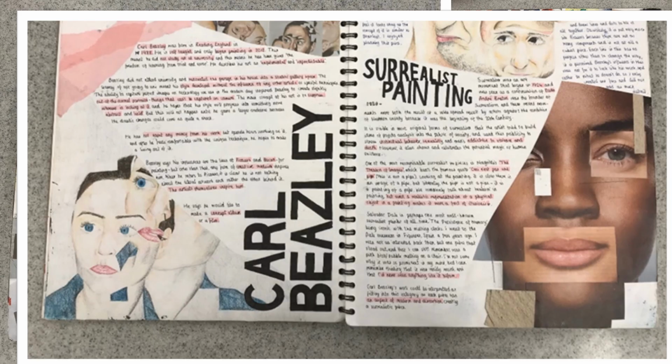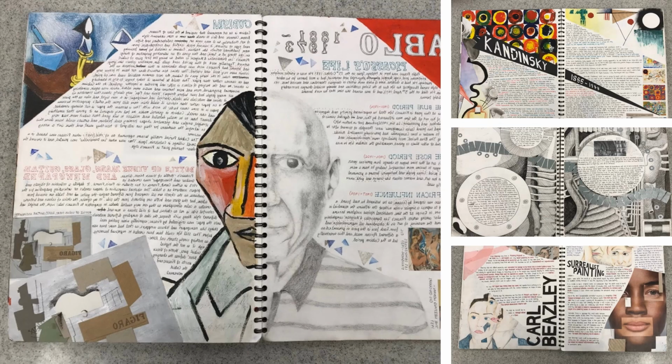This one is about Carl Beasley. So in a similar way, you've got a nice clear title, you've got clear notes written out, you've got pictures of the artist's work, you've got studies or copies of the artist's work as well, and you've even started to get a bit of work in the style of too. But really clean, really clear, nice balance between the visual elements and the written elements as well. So that's a really nice example of an art sketchbook.